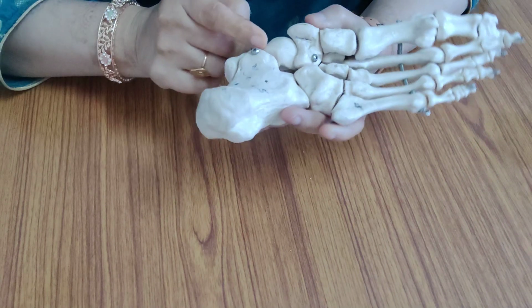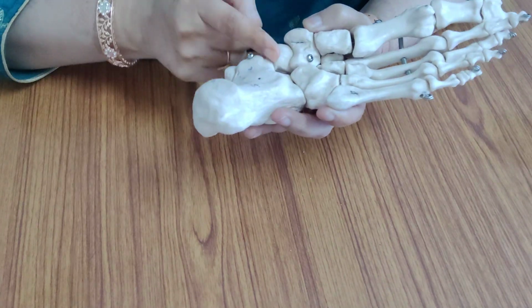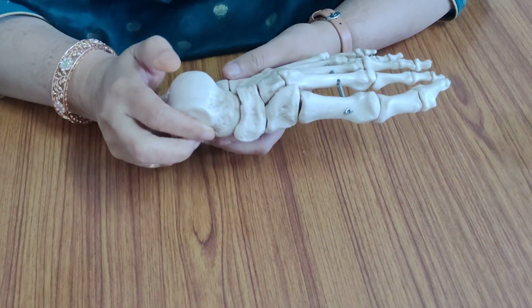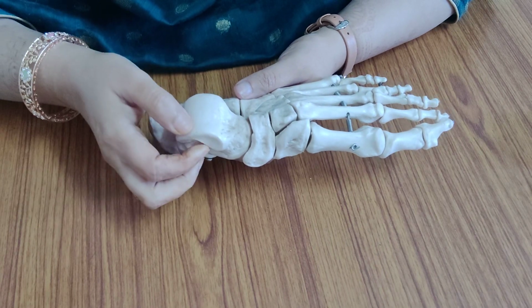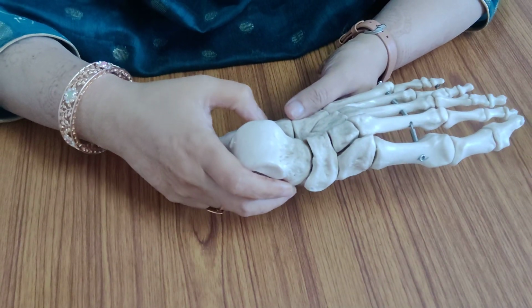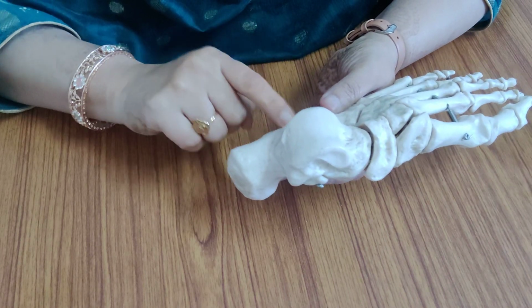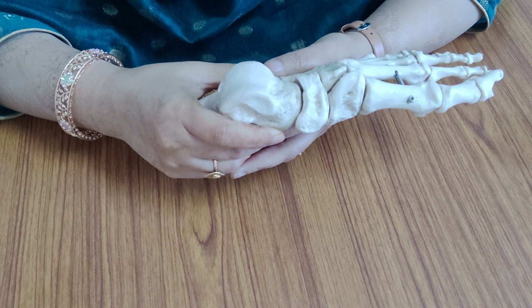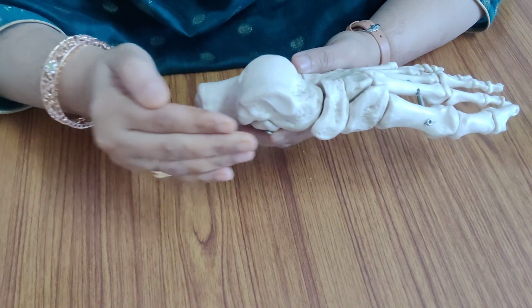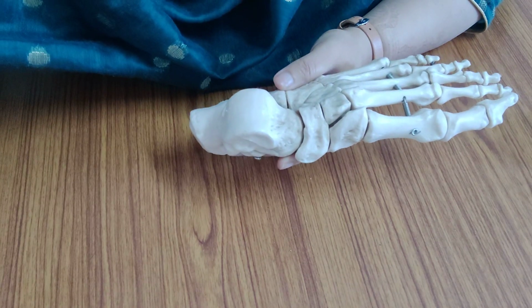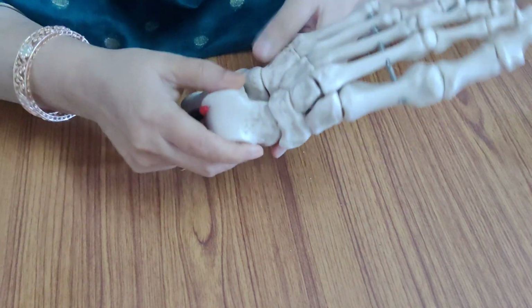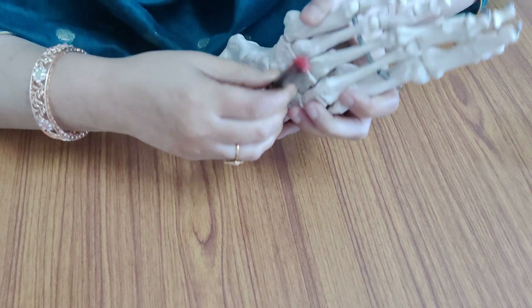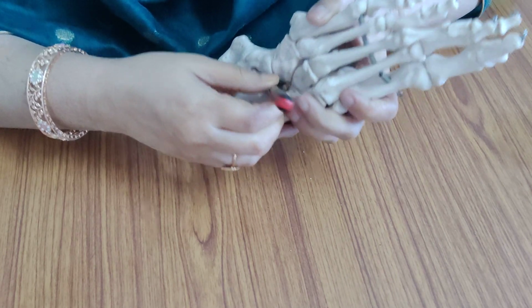On the inferior surface of the neck, there is a groove called the sulcus tali. This sulcus tali lies just opposite a groove present on the superior surface of the calcaneum, called the sulcus calcanei. Together these 2 grooves form a tunnel, and you can see the tunnel here. The name of that tunnel is the sinus tarsi.